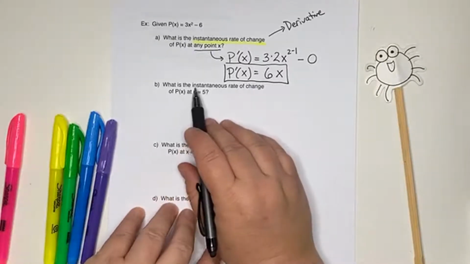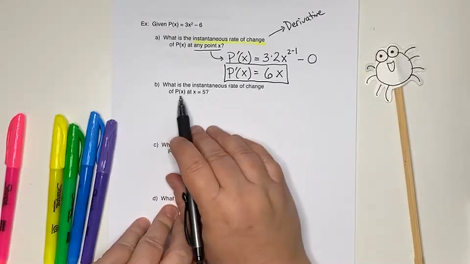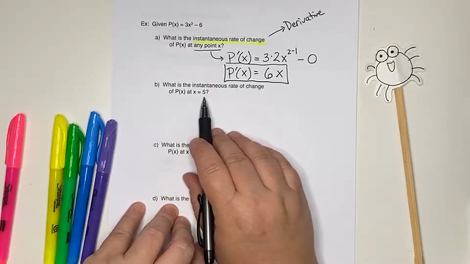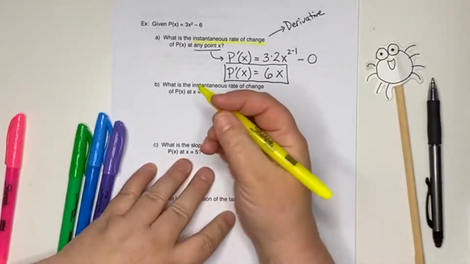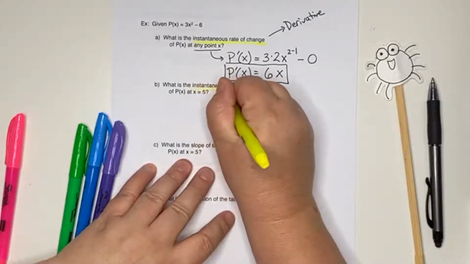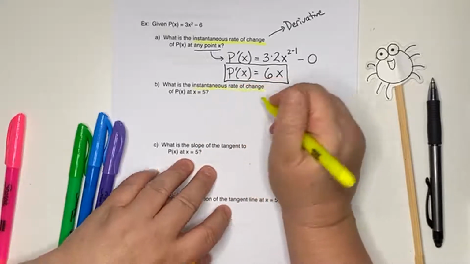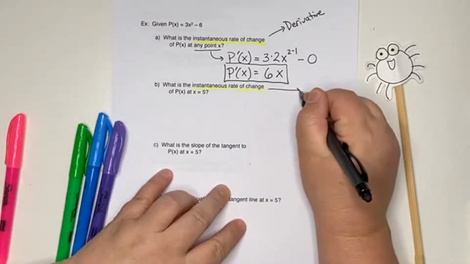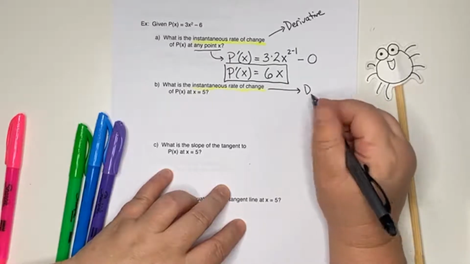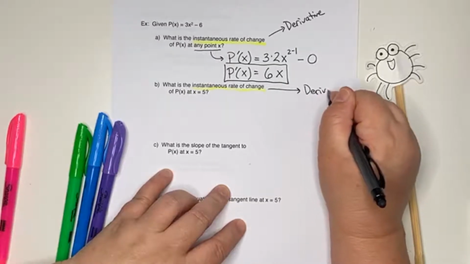What is the instantaneous rate of change of P of X at X equals 5? Well, again, what a surprise. In a chapter about taking the derivative, it asks you to take a derivative. But again, you want to look for that phrase, instantaneous rate of change.